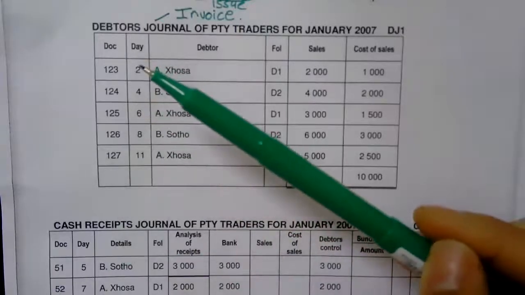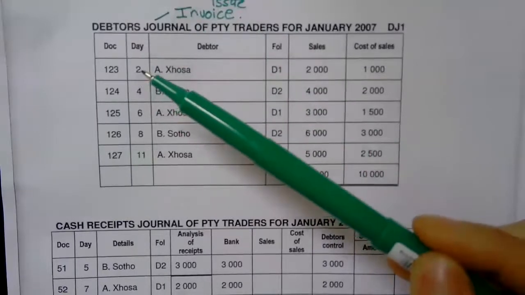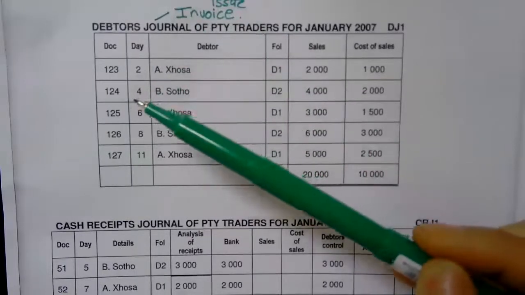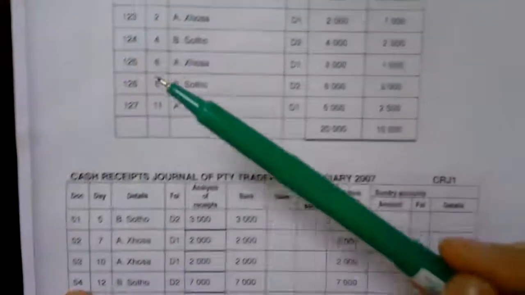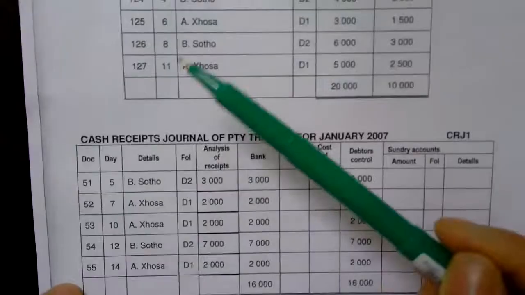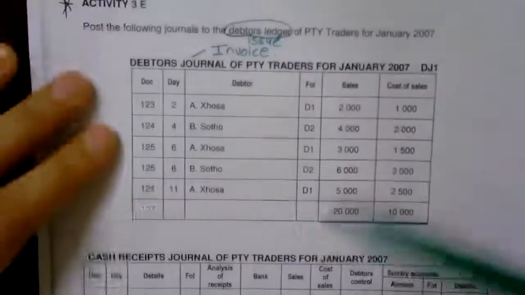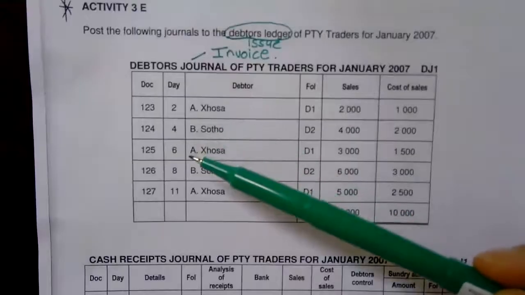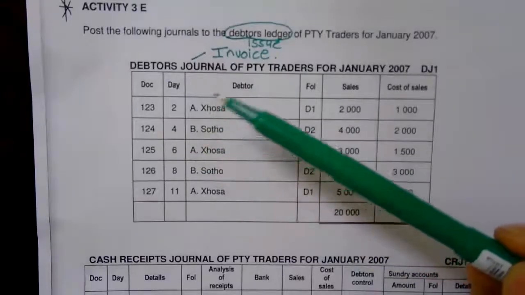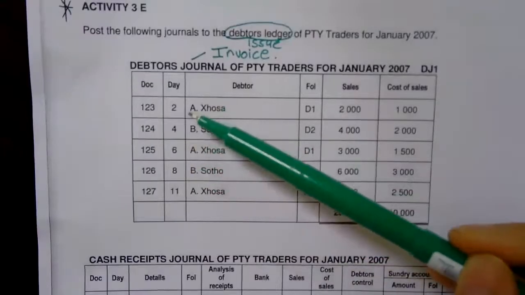So you can either decide to work numerically, or let me say day by day. So you book over the 2nd, then the 4th, then the 5th, the 6th, the 7th, the 8th, the 10th, the 11th, the 12th, and the 14th. Or you can decide to do it debtor for debtor. I'm going to explain to you today how to book it over using debtor for debtor.